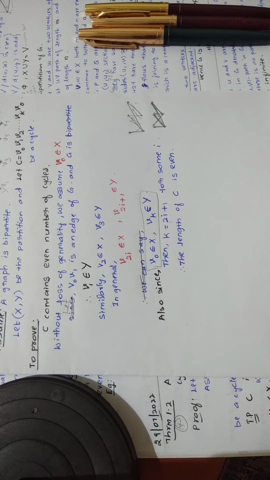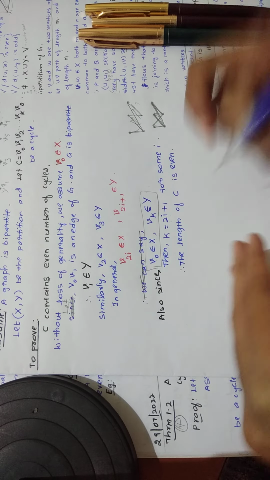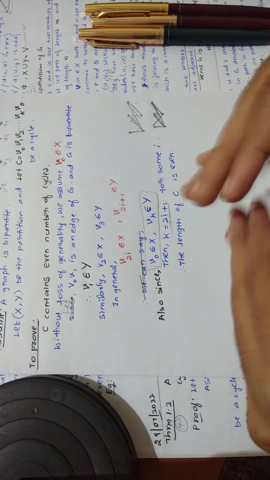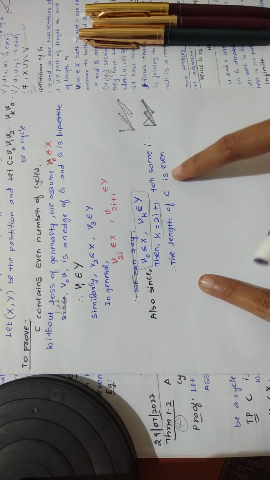How are you writing that? Is there any idea? The meaning of this is, if you draw a cycle with an odd number of vertices, okay, that is what the meaning of this is. Sorry, the sentence is wrong. If you draw a cycle with an odd number of vertices, you will get the length of the cycle as even. That is why you have written the length of C is even.